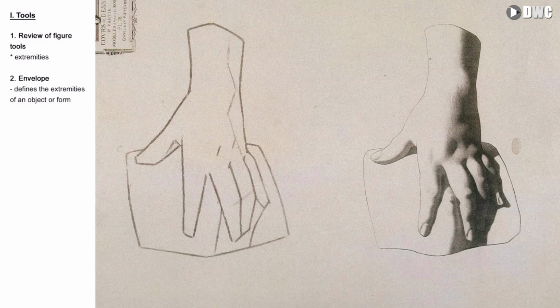And if we look at this image here, this is a Bargue plate, Charles Bargue drawing book. And you can see the beautiful contour or shape drawing of this hand. I'm sure it's a drawing of a plaster cast of a sculpture hand, but you can see all the same principles. We got corners, right?